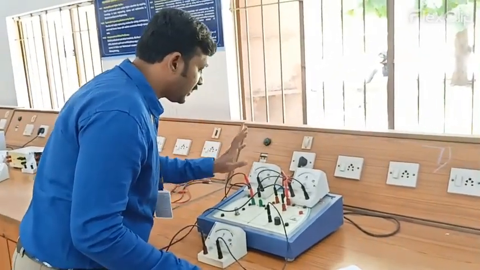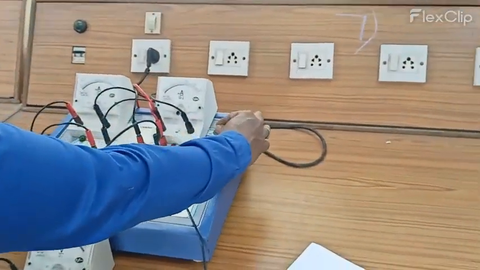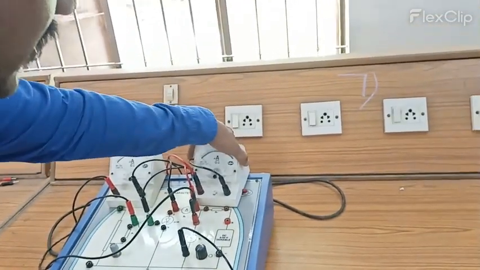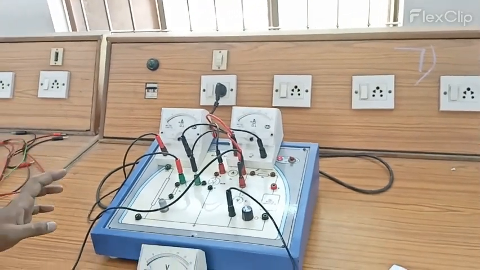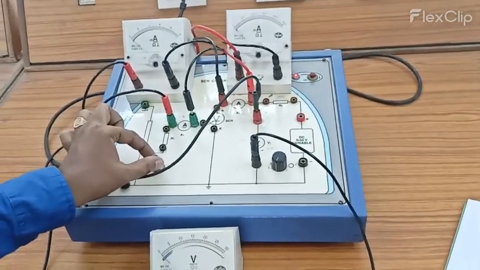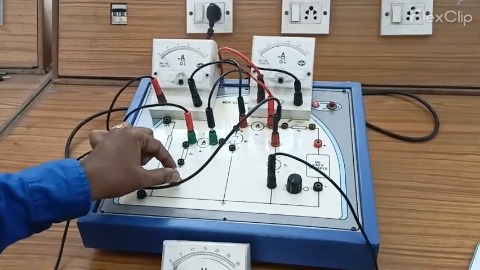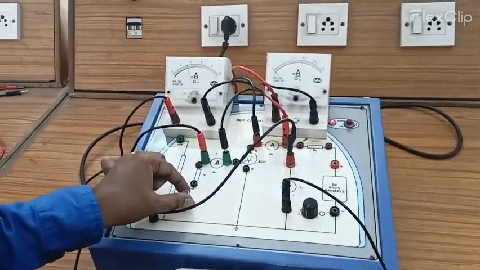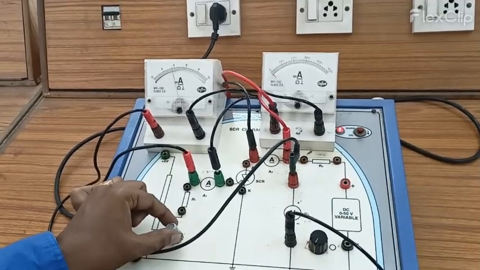So I connected this connection, and now I am going to switch on this circuit by powering on the button. Here you see the light is glowing, so now the voltage is applied. Now by adjusting this, I am going to fix the gate current of the SCR. You see the meter, and when I am varying the knob, it is gradually increasing. So here I fixed the current at 3.8 milliampere.